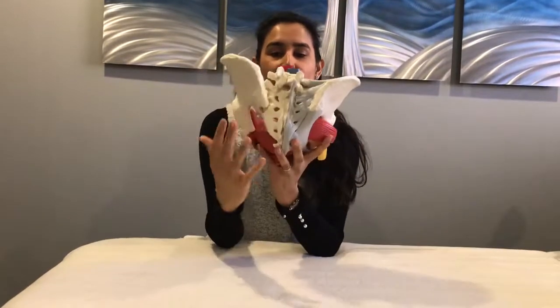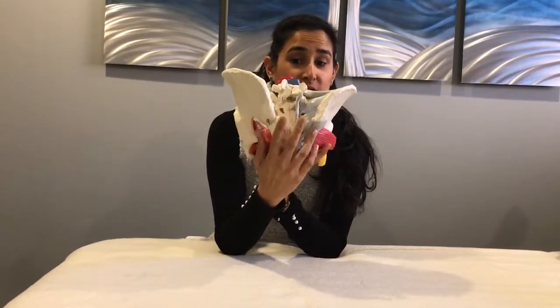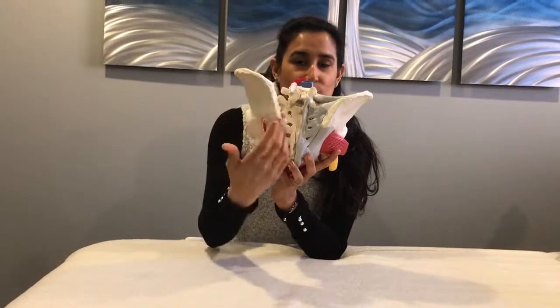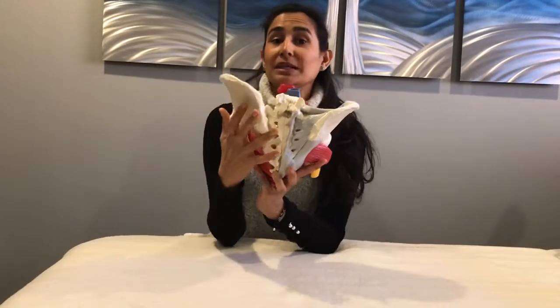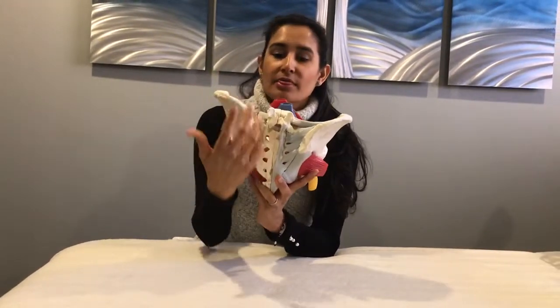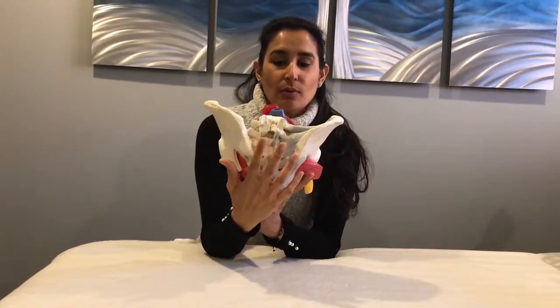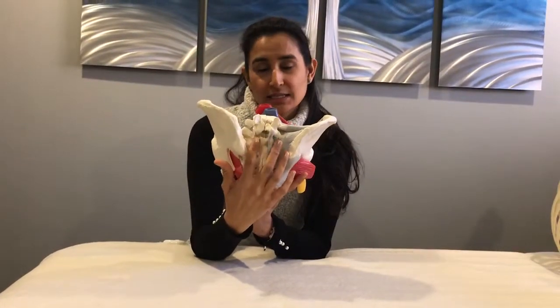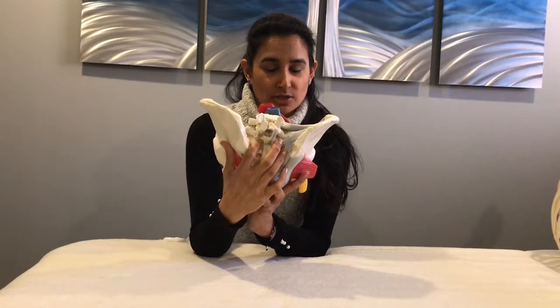So if we look at the pelvis, the sacrum is like a keystone. And if these joints are more flat, which typically is the case in women, then there is typically more of a tendency to develop sacroiliac joint dysfunction.